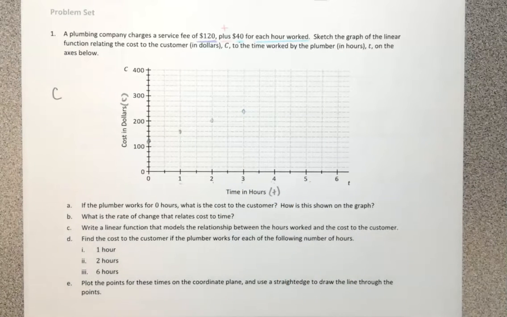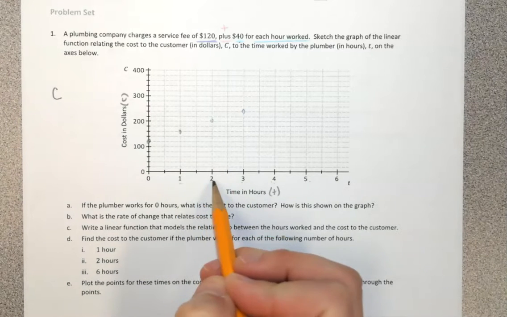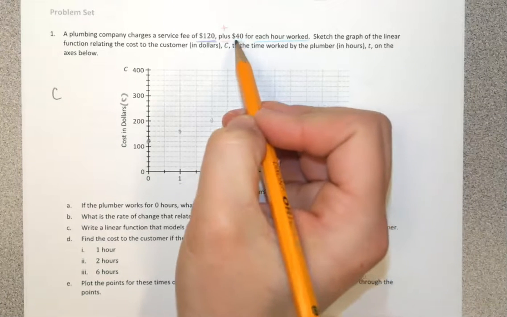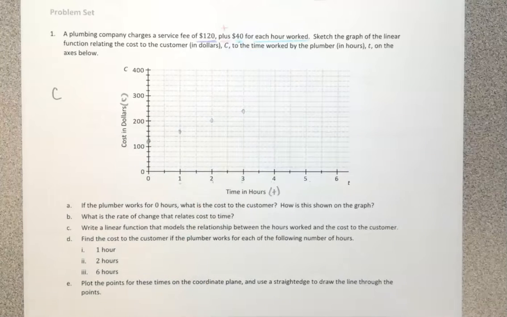Think about this. If he worked for an hour and a half, so it'd fall right here between an hour and 2 hours, you're probably going to get charged for that half hour. And you would have to look at what is the rate of a half hour of work. Well, if he gets paid $40 an hour, a half of that would be 20. So just keep that in mind. This is like I always say, real life stuff here.